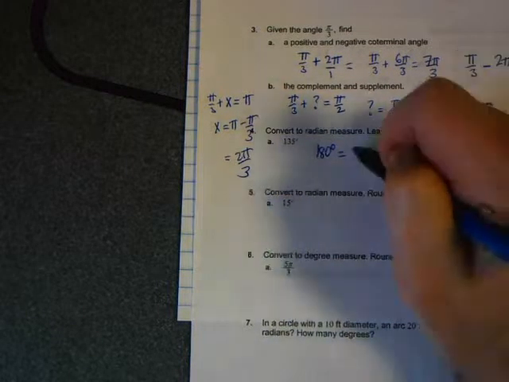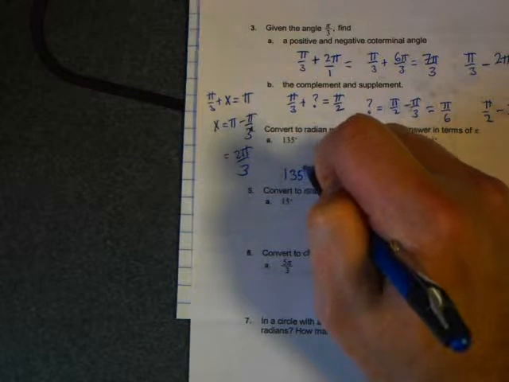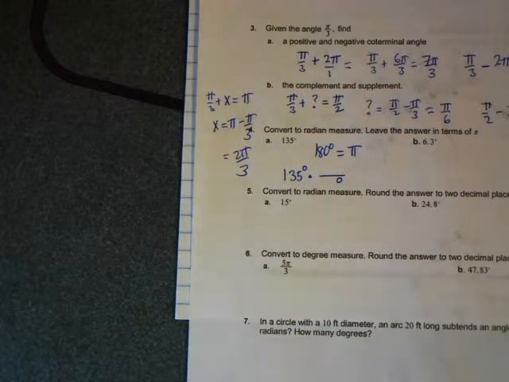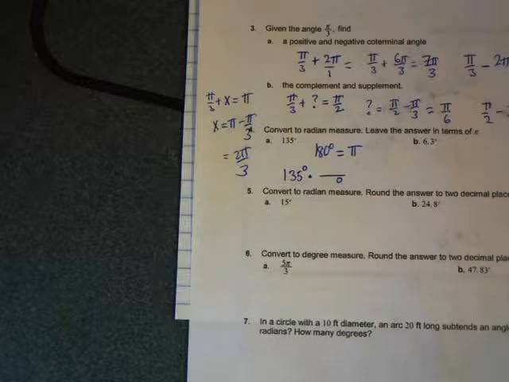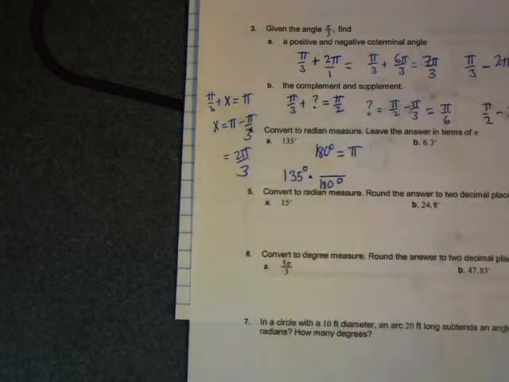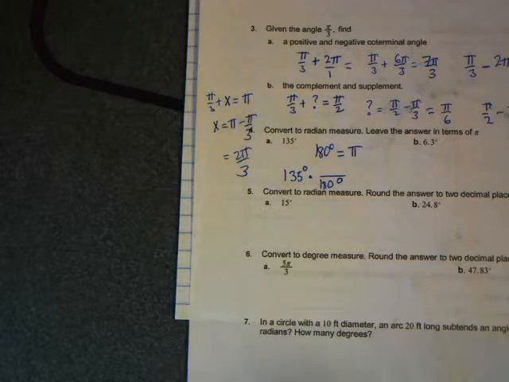That's pi. So if I'm going to start with 135 degrees, I need to have degrees down on bottom so that my units cancel out, degrees cancel with degrees, and radians on top. So if I'm going to put 180 degrees down on bottom, how many radians do I need up on top? Pi.